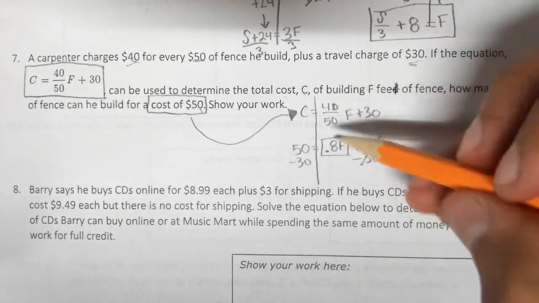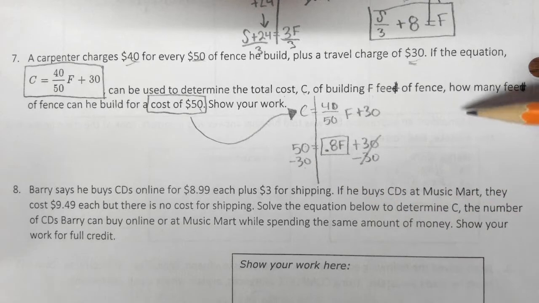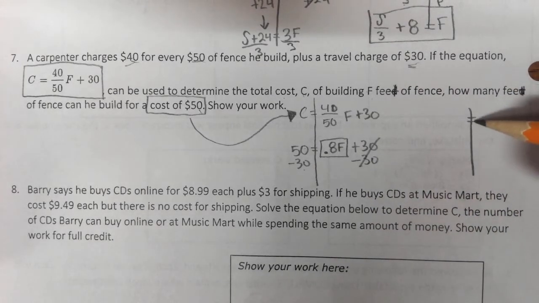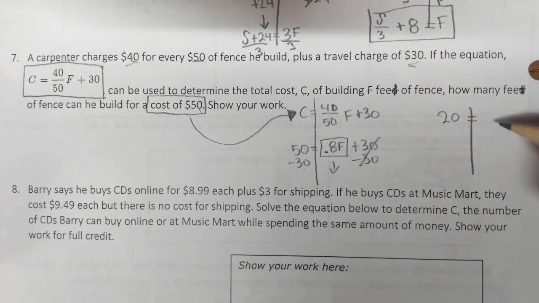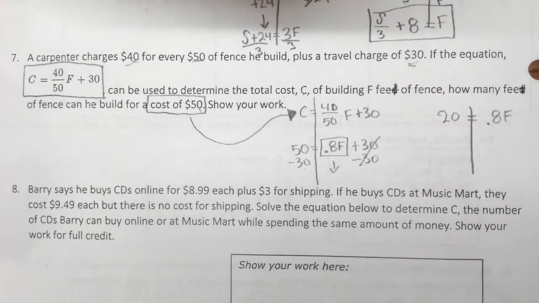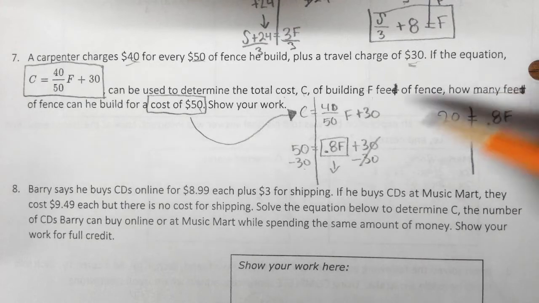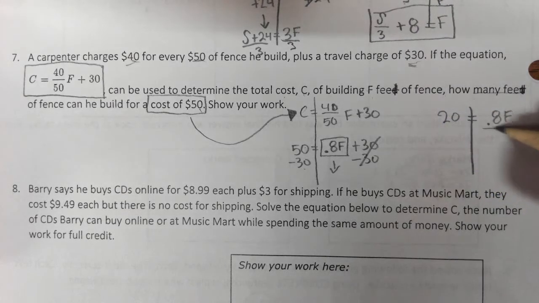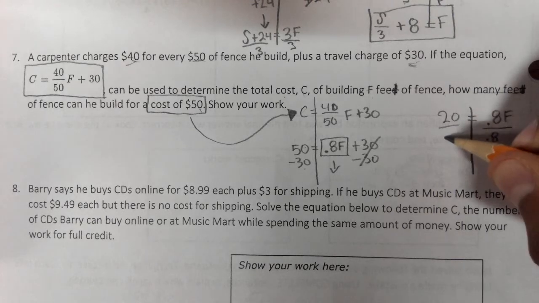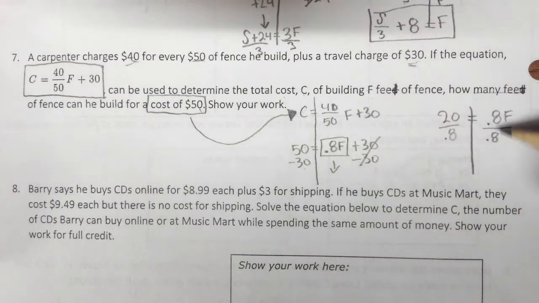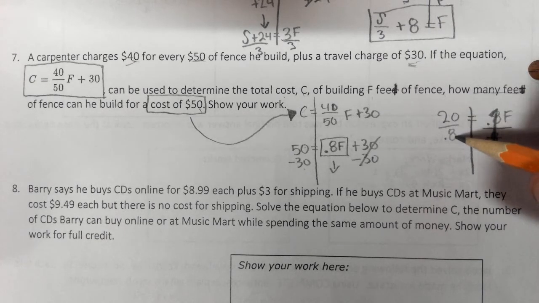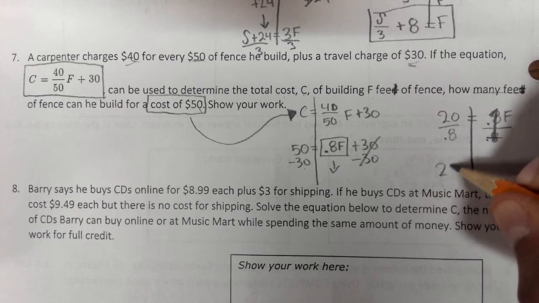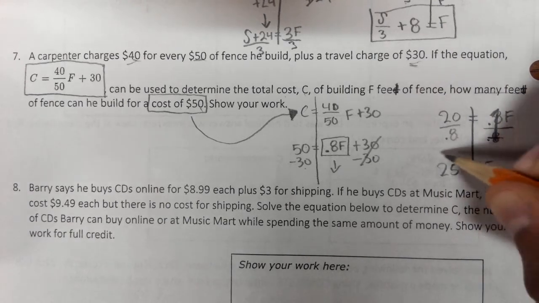That's going to cancel out, positive and negative. 50 minus 30, I'm going to go ahead and bring it up over here. That's going to give me 20. On this side, this is going to come all the way down, so this is going to be 0.8F. Finally, to get the F completely by itself, because I want to figure out how many feet of fence I can build for this much money, I want to divide this by 0.8. 0.8 over 0.8, as long as you have the same thing over itself, it's always going to be a 1. And then 20 divided by 0.8 is going to be 25. So we get that 25 is equal to F.